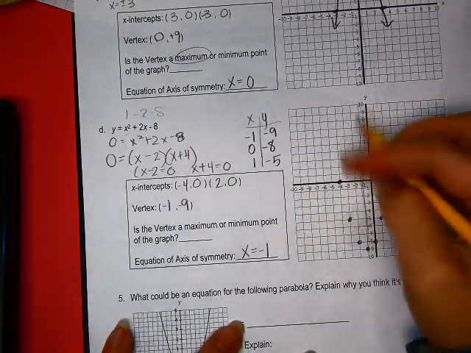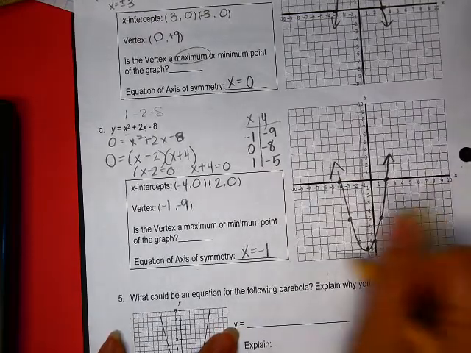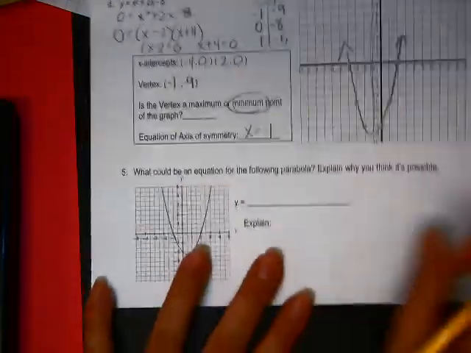which is here and here. And I've got my graph. That is the very lowest point there, so that is the minimum of what I'm talking about.